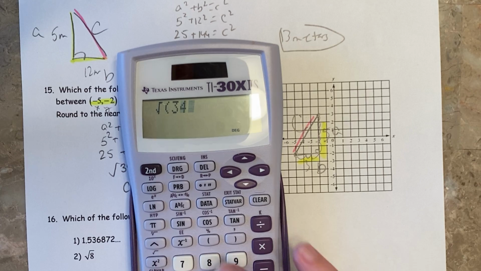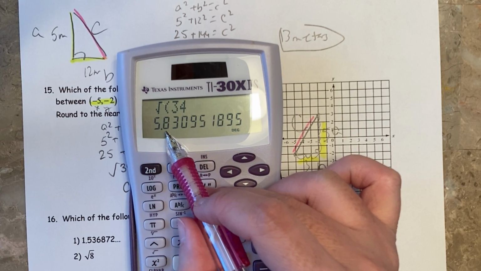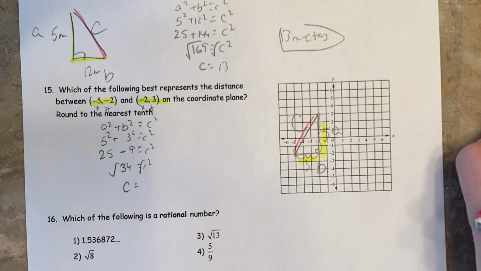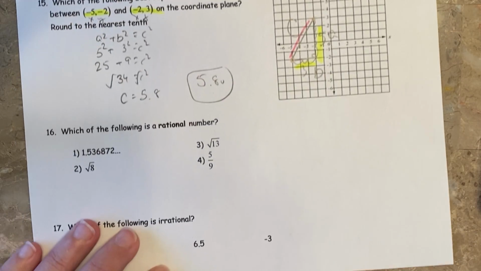Take the square root of 34. We want the nearest tenth. So what is that 3 due to that 8? It's 5 or less, so we're going to let it rest. So this should be 5.8 units.